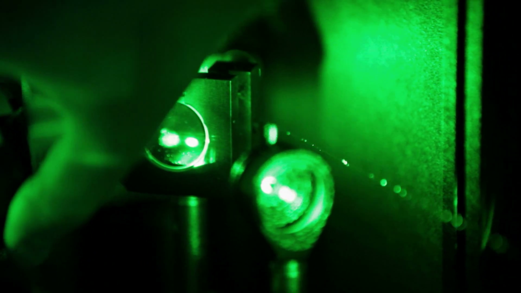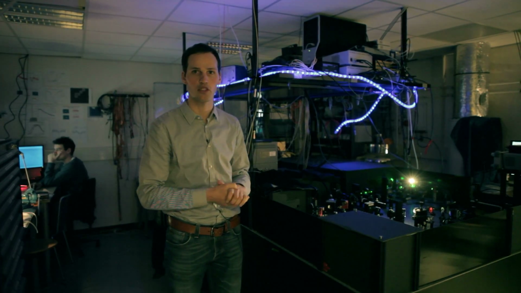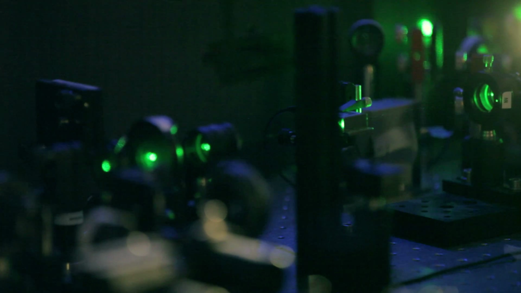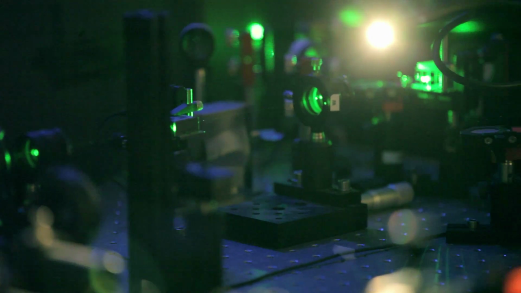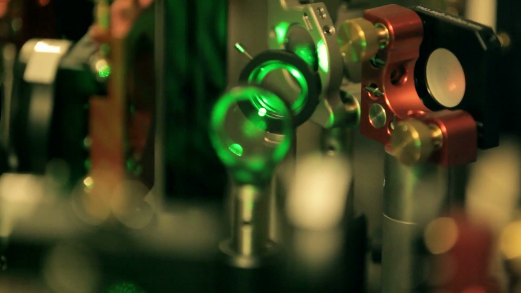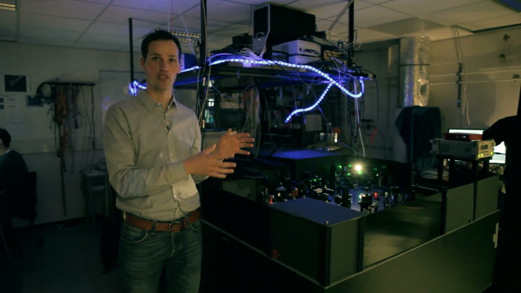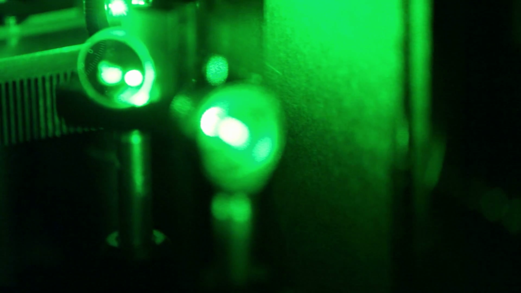The setup that you see right here is made for looking at single spins in diamond. So you see a green laser path which we use to initialize and read out the spin states. And there is some microwave components to manipulate our quantum bits. So what we've done actually in this setup is to execute a real quantum algorithm at room temperature. And this quantum algorithm is a search algorithm. It searches in an unsorted database with 4 entries.